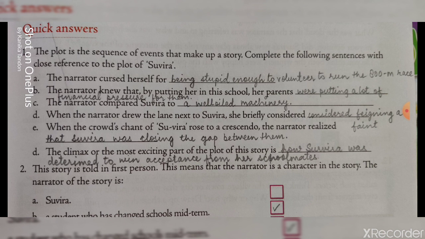When the crowd's chant of Suvira rose to a crescendo, the narrator realized that Suvira was closing the gap between them. The climax, or the most exciting part of the plot of the story, is how Suvira was determined to win acceptance from her schoolmates.